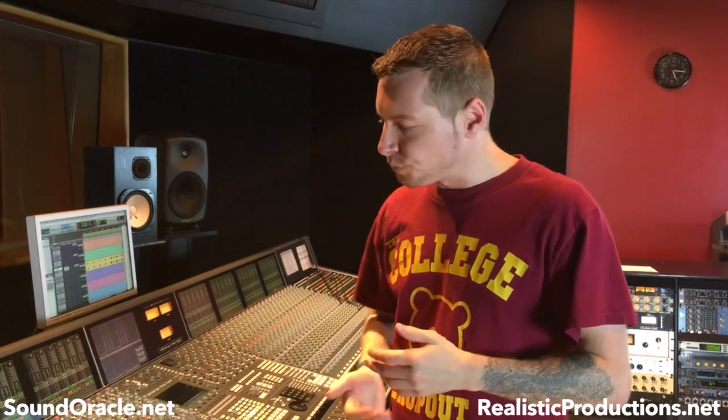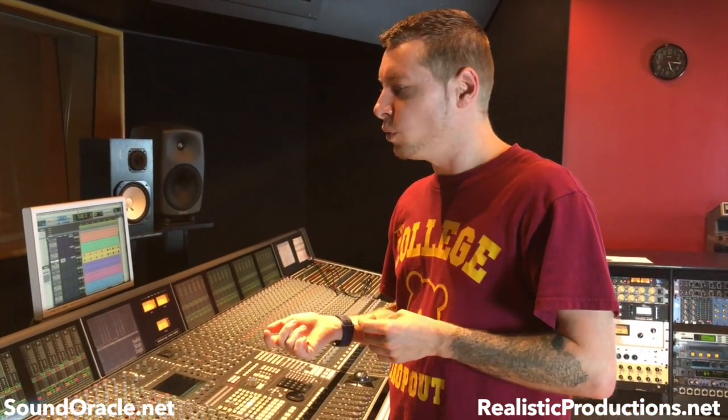And the same with compressors. A lot of them will show you the waveforms getting squashed down. In the analog world, you don't have that. And what it does is it forces you to mix with your ears instead of your eyes. And so you have to start trusting your ears a little bit more.